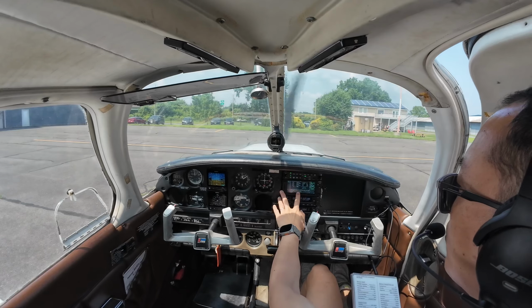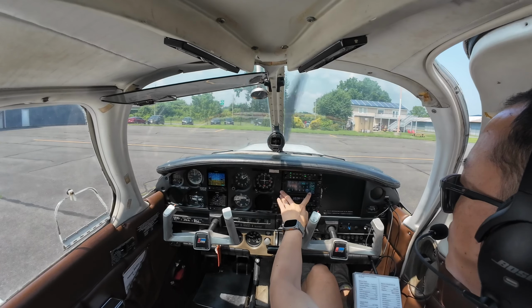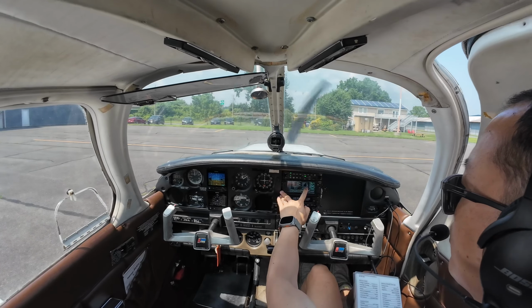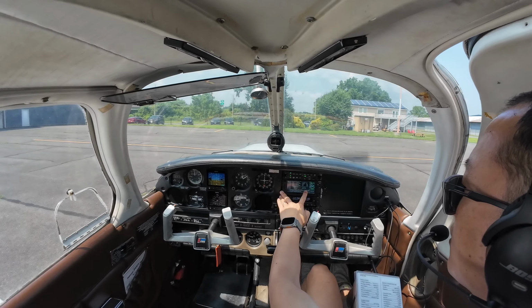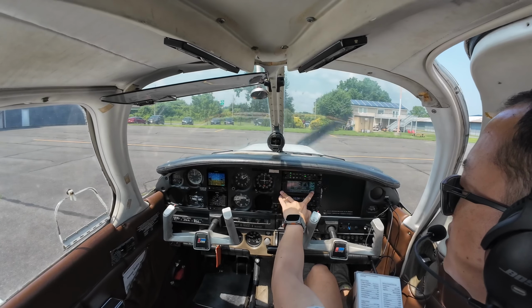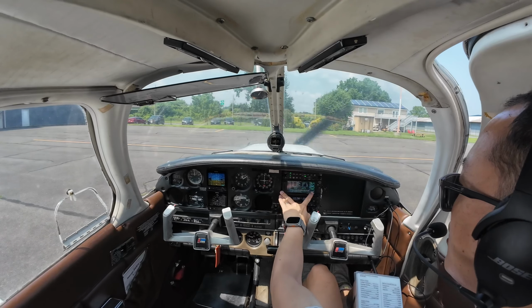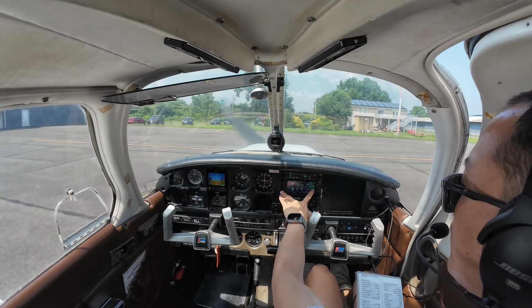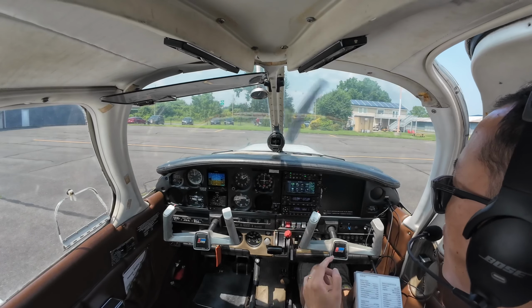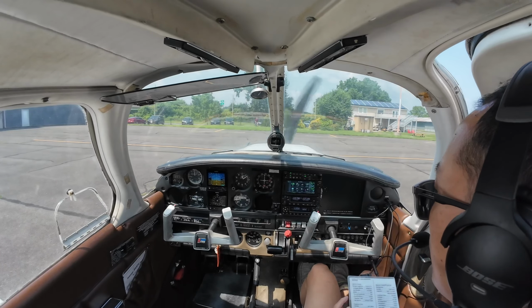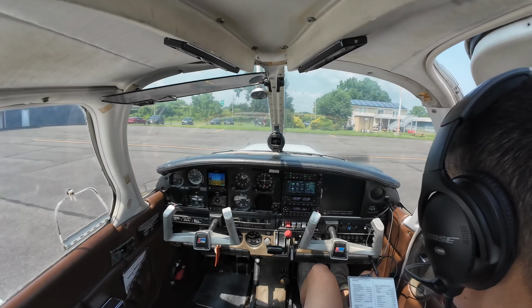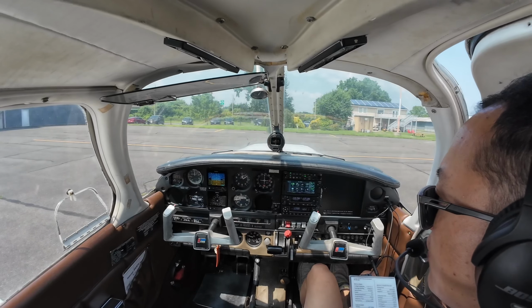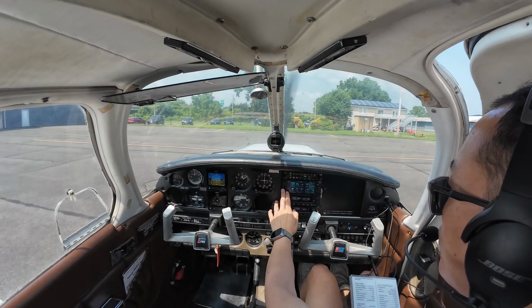We can put in fuel on board. We said we had about 20 gallons. We'll type in 20 gallons. And then our fuel flow is already set to default at 9 gallons per hour. So with that, we can continue, and also we can verify the transponder is set to squawk 1200 with altitude reporting turned on. And everything looks good.